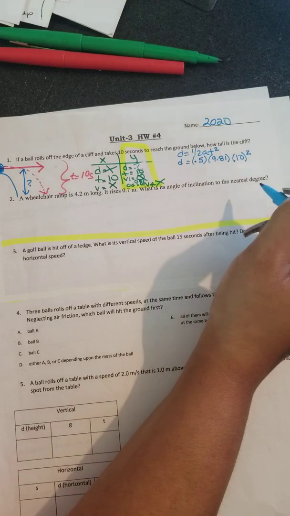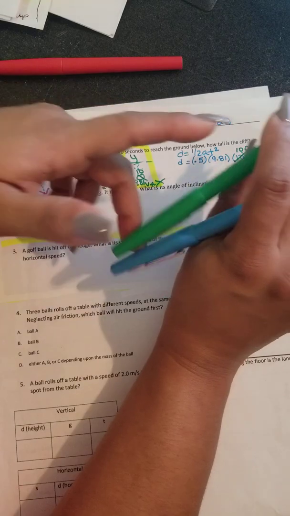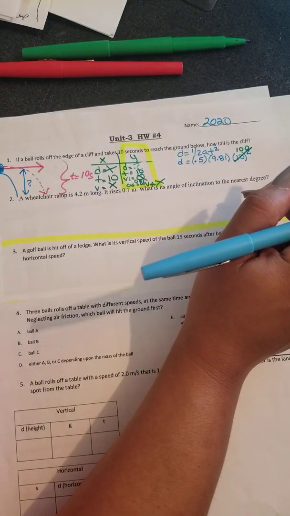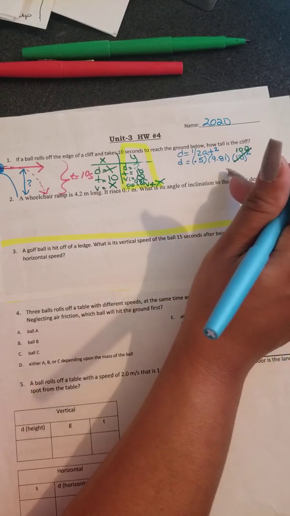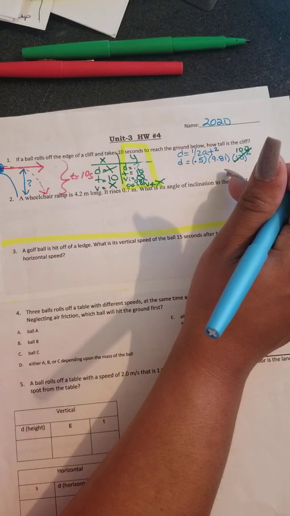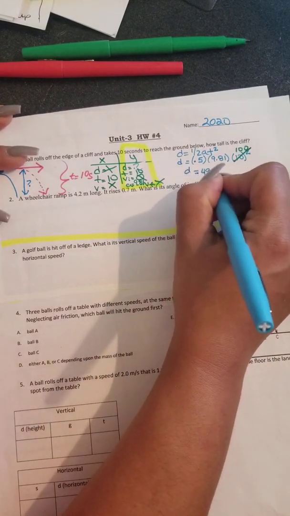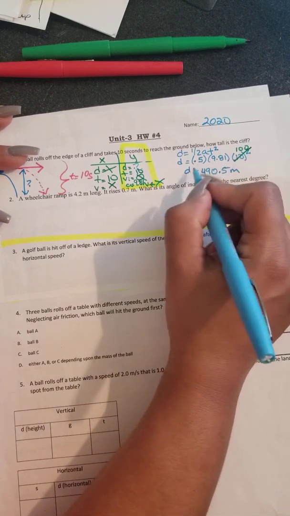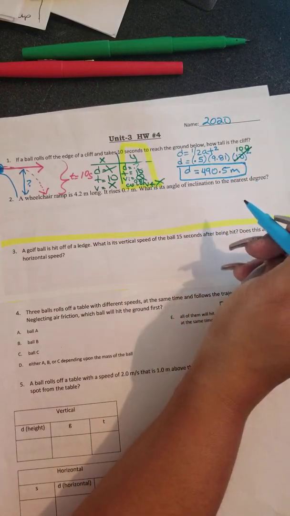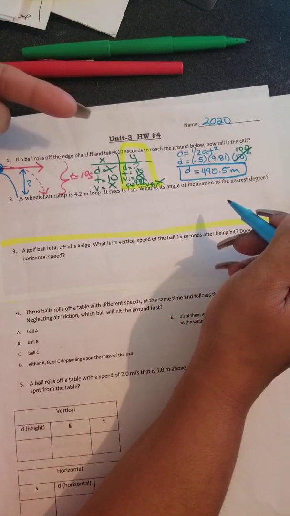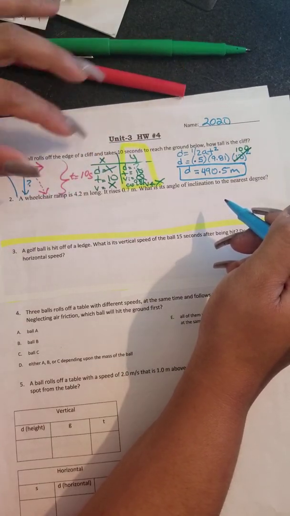Let's go ahead and do that. Let me square this 10 first and make that 100. So 10 squared times 9.81 times 0.5 equals 490.5 meters. Yes, it's a negative value because it's falling down. That is the correct answer. This was a one-step problem. The majority of the parabola problems are two-step, but this one was a one-step problem.